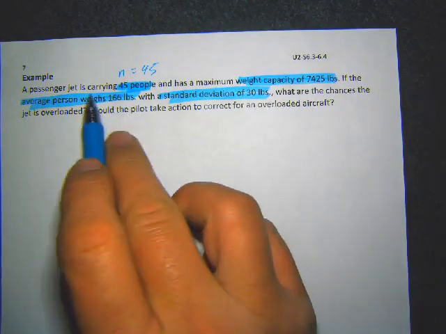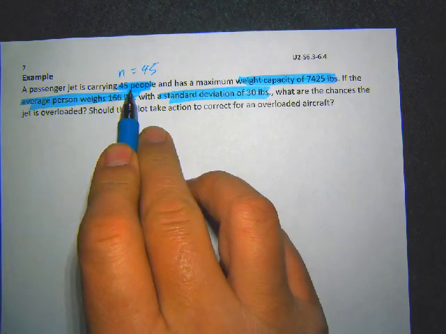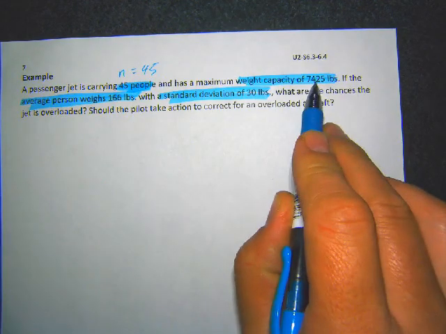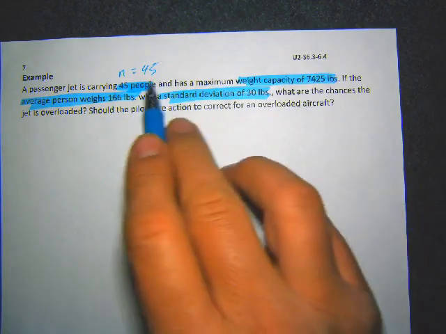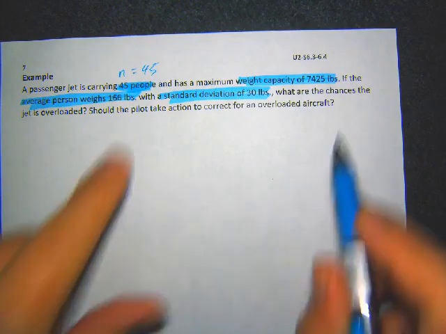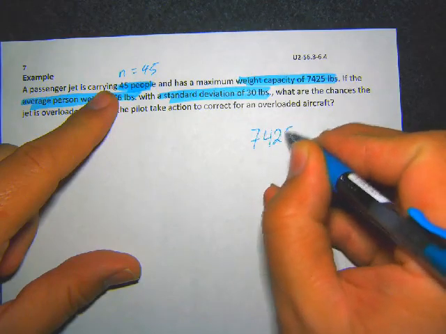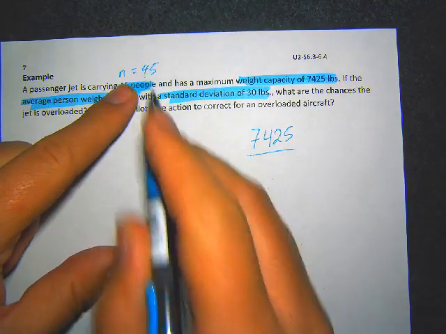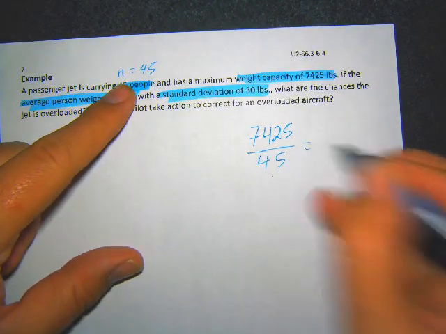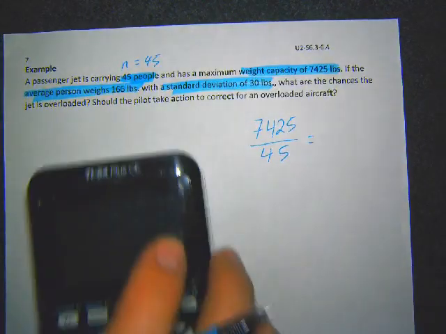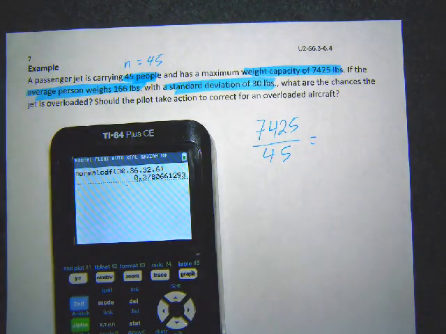Well, the trick here is noticing that the passenger jet has 45 people and a total capacity of 7,425 pounds. We can figure out what weight they're looking for by taking the 7,425 pounds that the jet can carry, divided amongst the 45 people the jet is carrying, and that tells us our limit for the weights of the people.